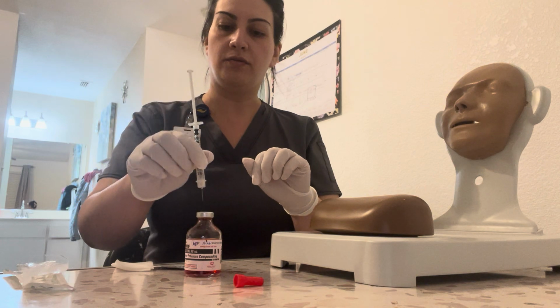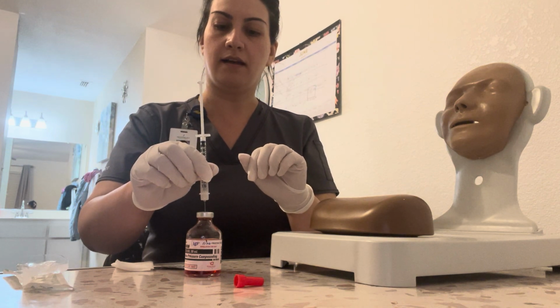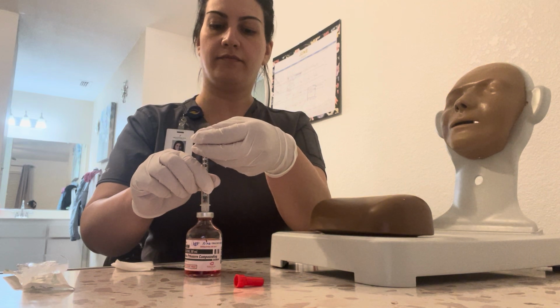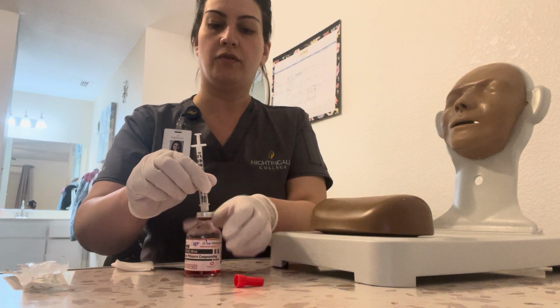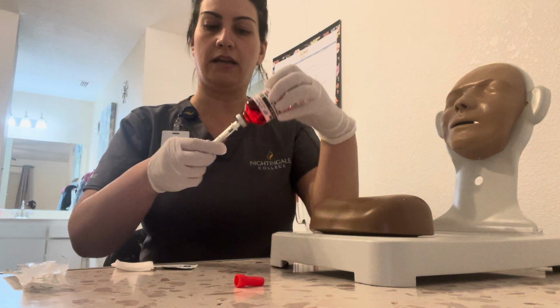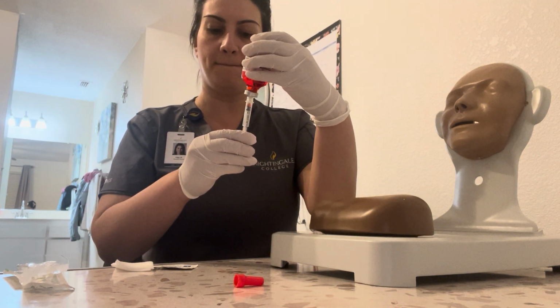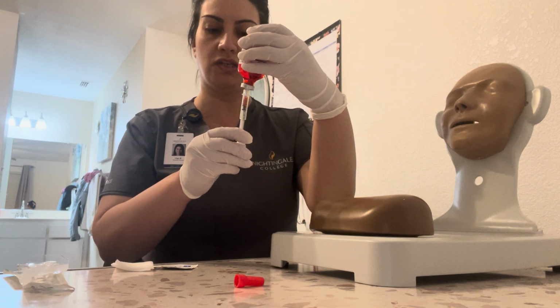We're going to go ahead and push in the air. We're going to invert and draw up the solution to 1.0 milliliters.